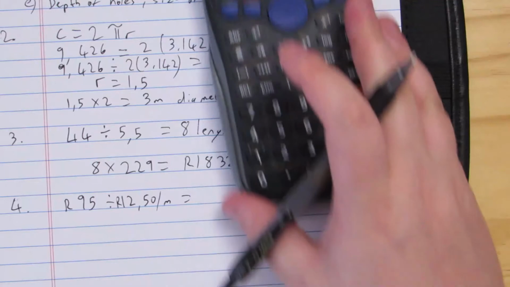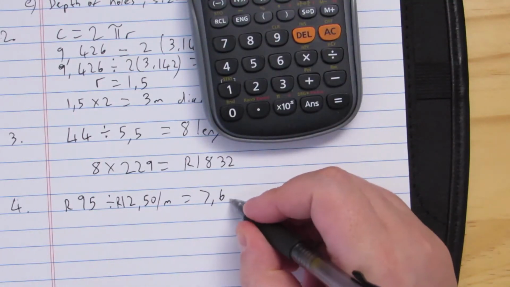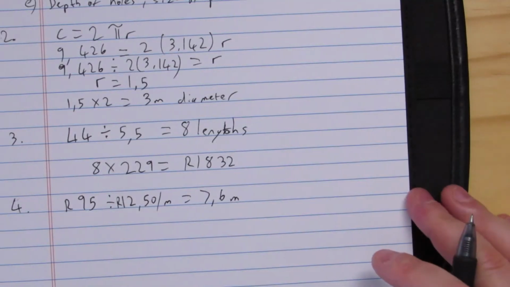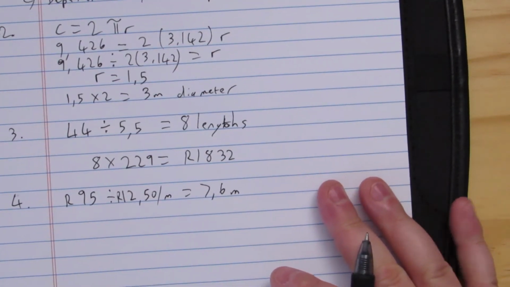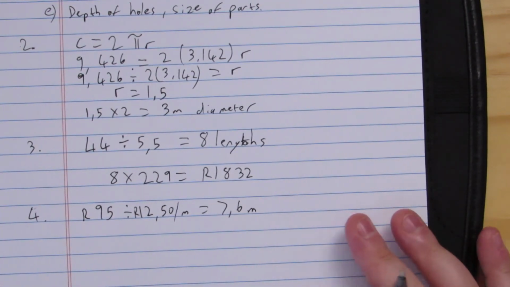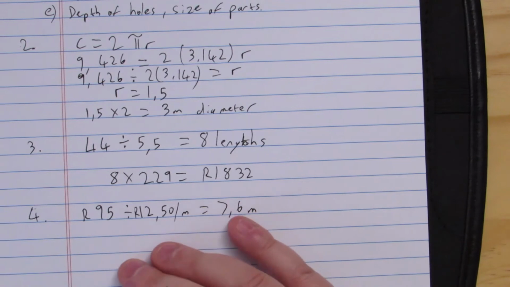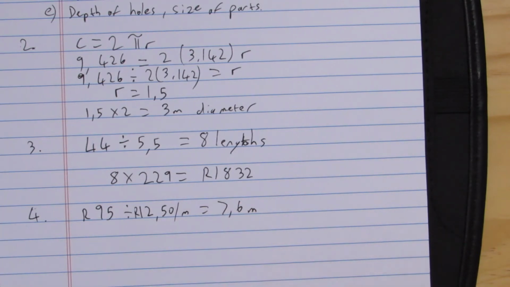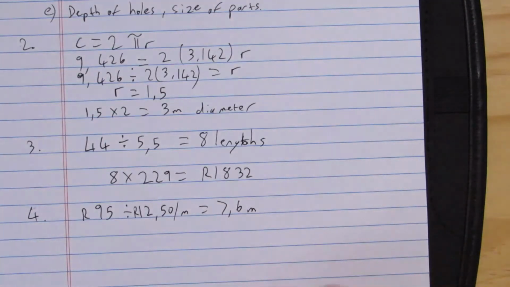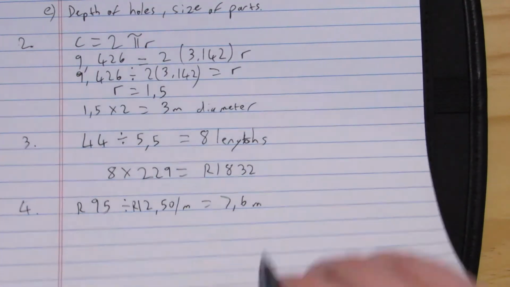95 divided by 12 Rand 50, she bought 7,6 meters of extension lead. Okay, they didn't ask us to round off to the nearest meter, so I'm not going to do anything weird there. Fantastic. Okay, the next one that we're going to look at is number 5. Number 5 is 3 pieces, so I'm just going to start on a new page here for you.